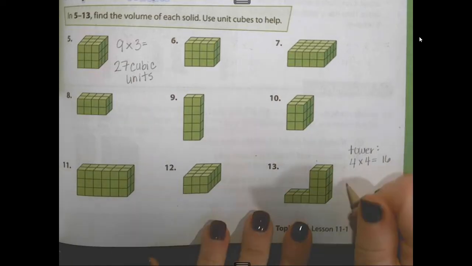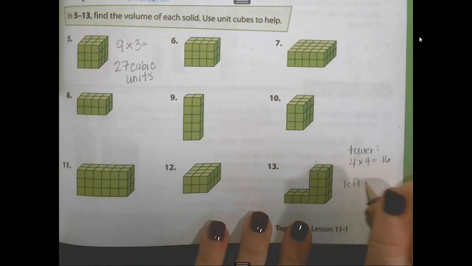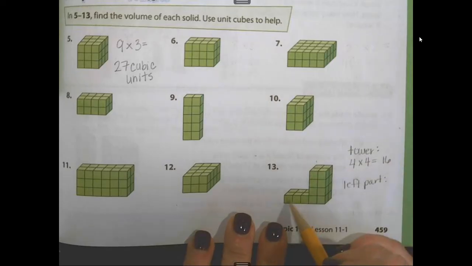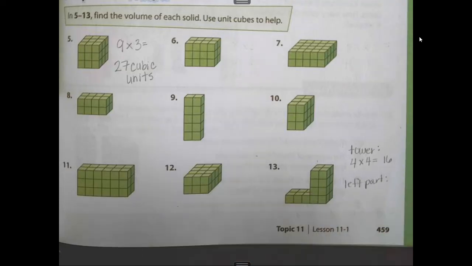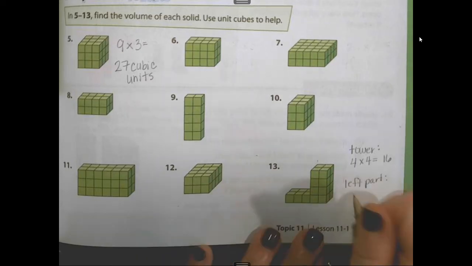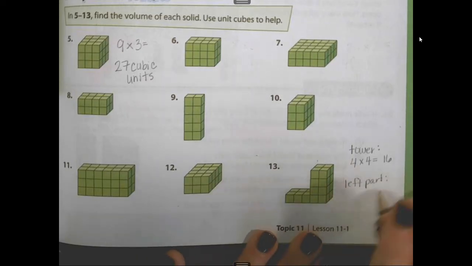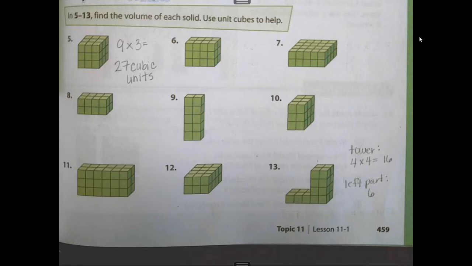Now, the left part is only 1 layer. And I see that there are 1, 2, 3, 4, 5, and there is a whole cube behind this. We just don't see it at the angle. That gives me 6. So this left part is made up of 6 unit cubes.